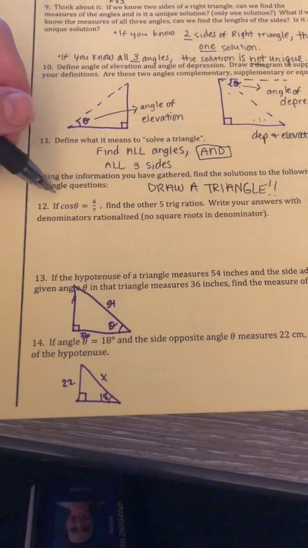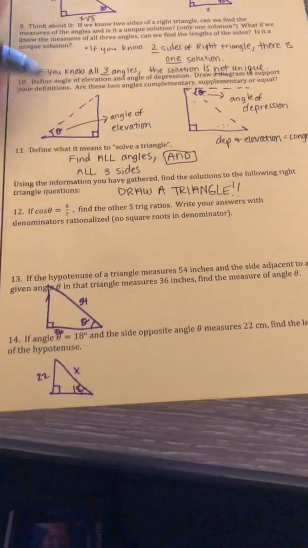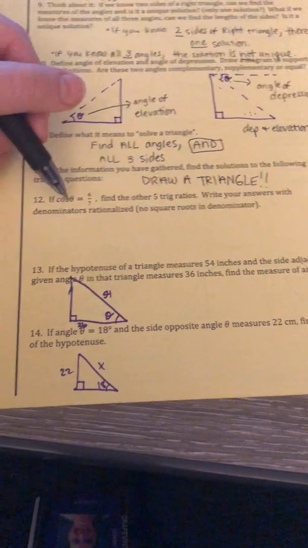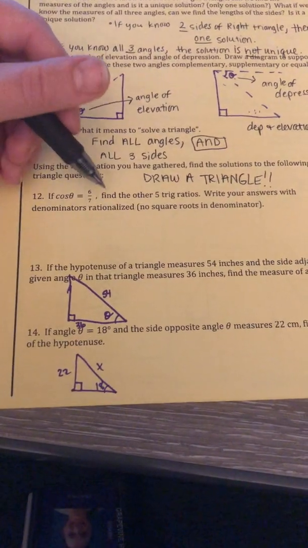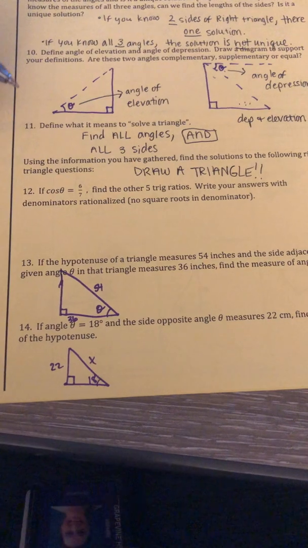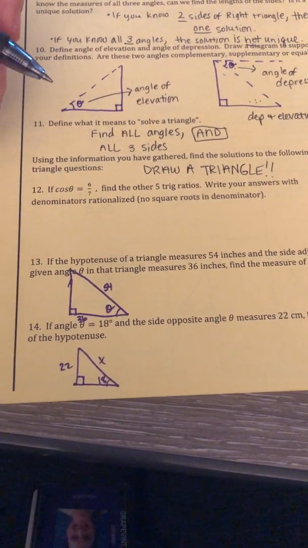So we have, if cosine, and I went ahead and drew the other ones, but I wanted to wait and do this one with you. Cosine of an angle measure is 6/7. Find the other 5 trig ratios. Write your answers with denominators rationalized.